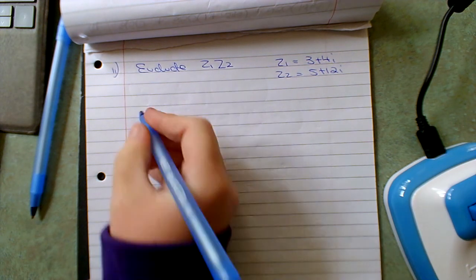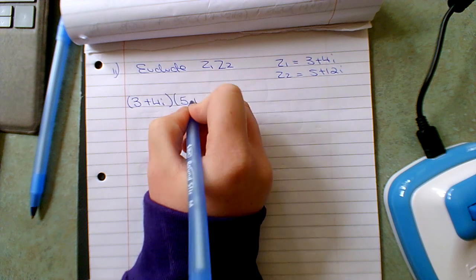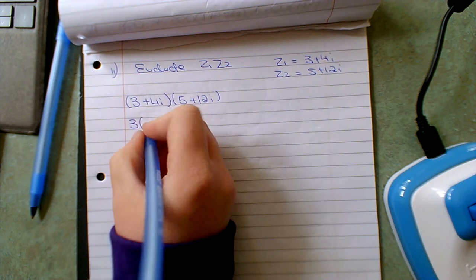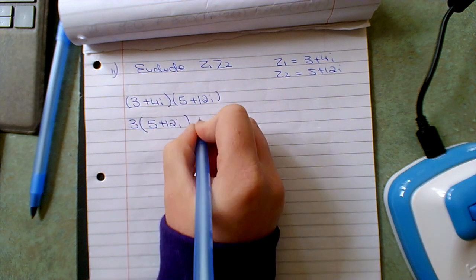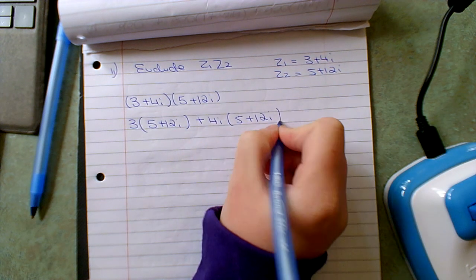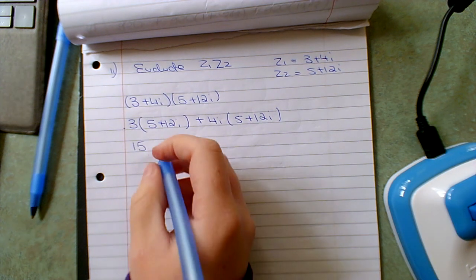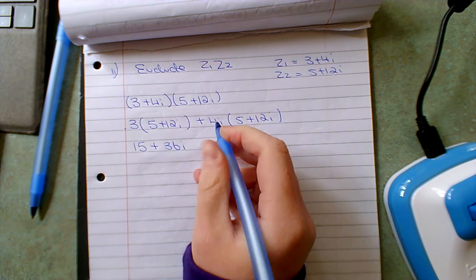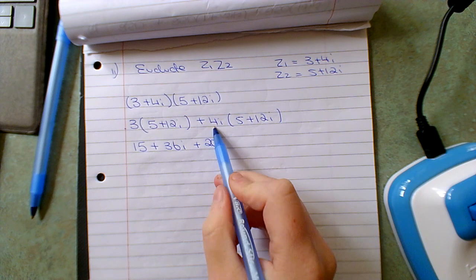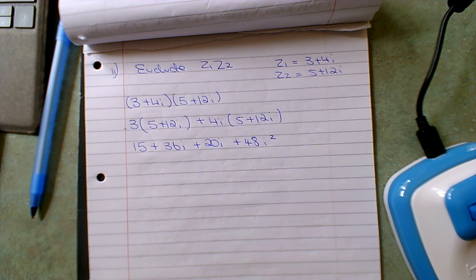Okay, so the next one then I have to evaluate z1 z2, so I'm multiplying them by each other. So z1 is 3 plus 4i, z2 is 5 plus 12i. I have to separate my brackets, so it's the first term times everything in my second bracket, plus my second term, which is plus 4i, times everything in my second bracket, 5 plus 12i. 3 times 5 will give me 15. And 3 times 12i will give me plus 36i. 4i times 5 will give me plus 20i. And then 4i times 12i will give me plus 48i squared.